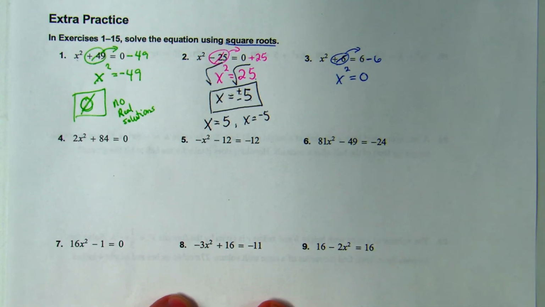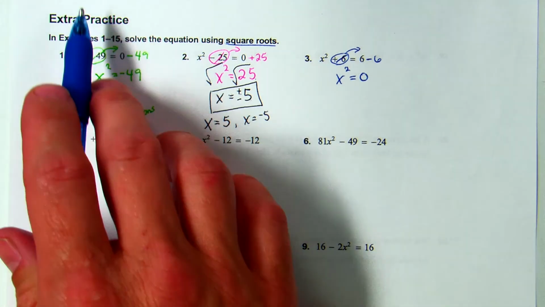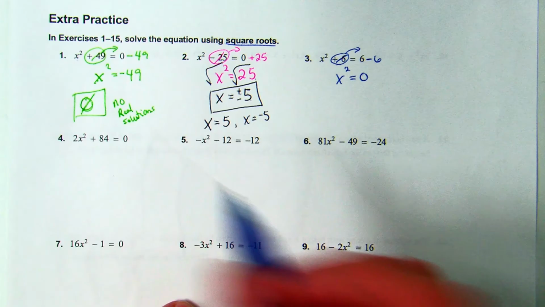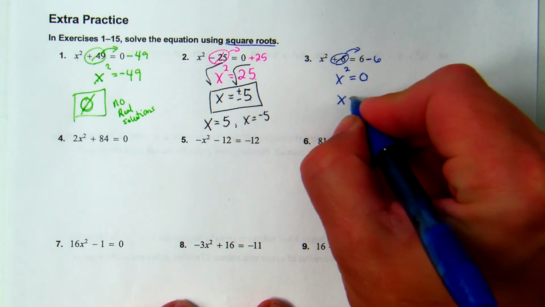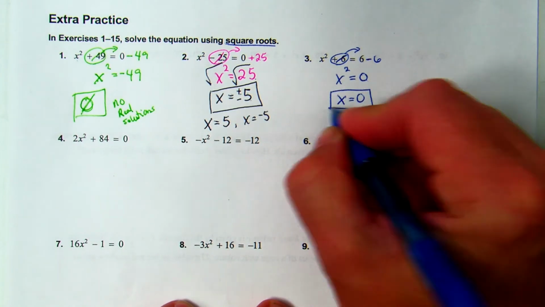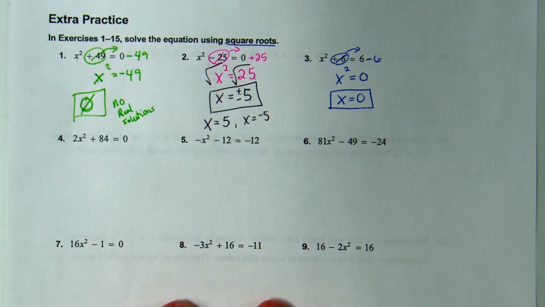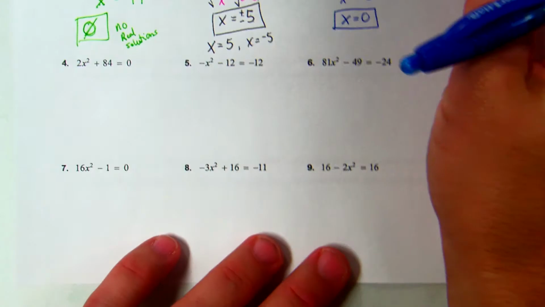When I take the square root of both sides, the square root of 0 is just 0. Or using one of our core concepts, as we said up at the top, anytime this is a 0 on this side, then x just equals 0. And that is my one real solution. Okay, pretty simple stuff so far, right? It's not too difficult. Let's move on to the next few examples here.